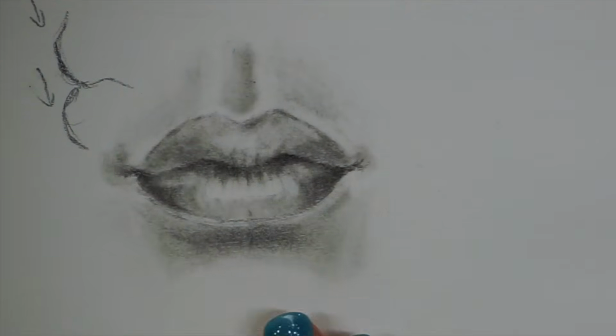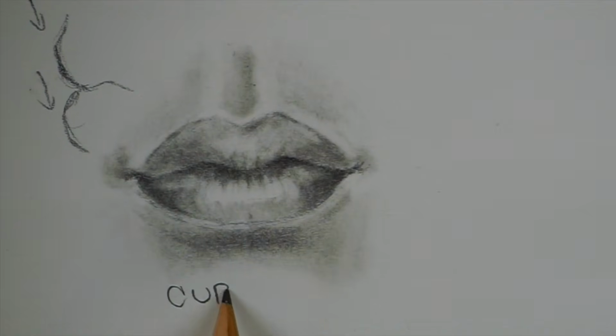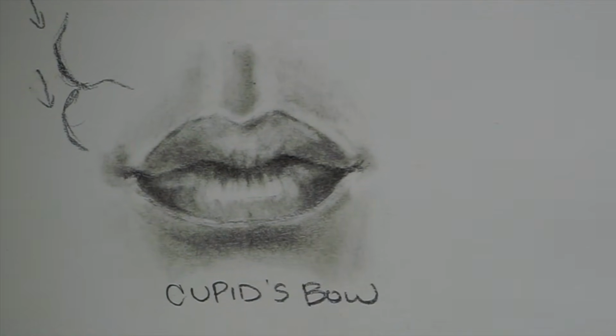All right, so here we see just a basic Cupid's bow style of lips. Let's move on to our second style. That would be upturned lips.